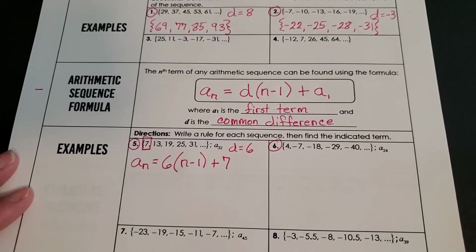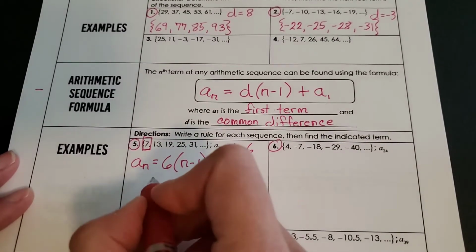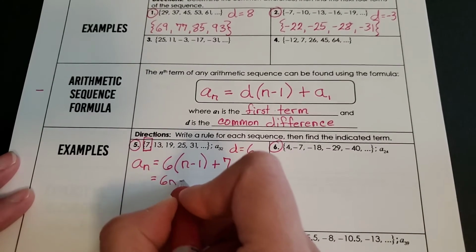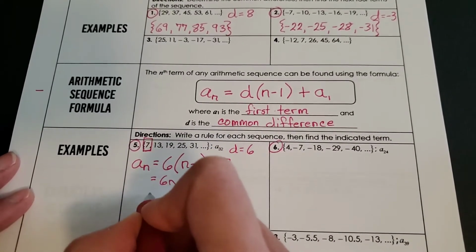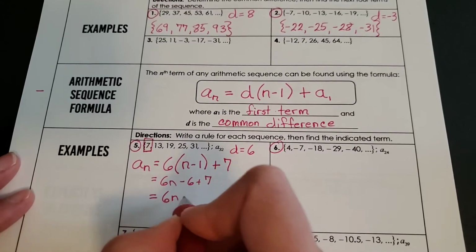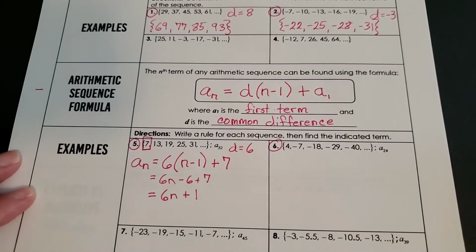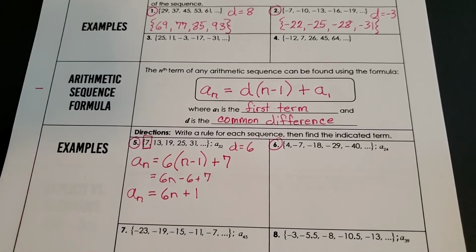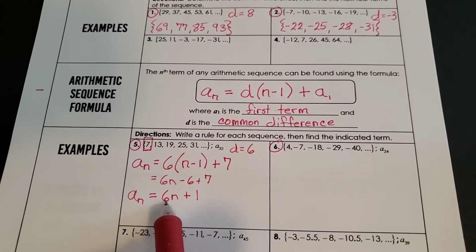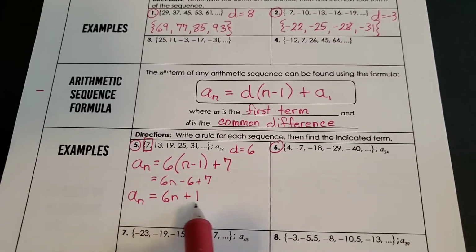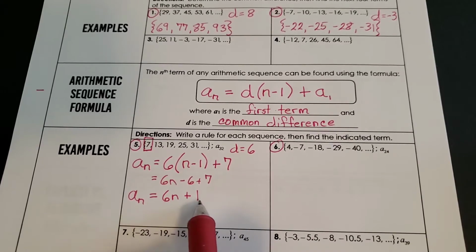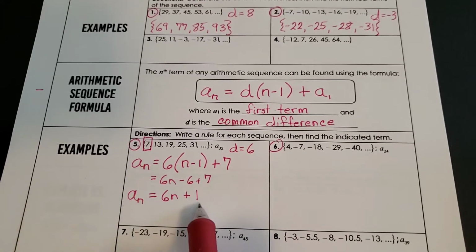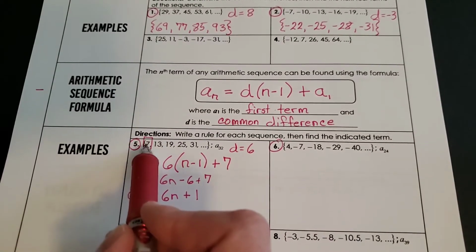Now that's not in a very user-friendly form. It's not terrible, but we can do some distributing and combining like terms. And we find out that a sub n is equal to 6n plus 1. That's a little bit more user-friendly. And notice it's in that nice linear form, y equals mx plus b, that slope-intercept form. 6 is the slope, but 1, remember 1 would be that y-intercept, that 0th term right behind it.